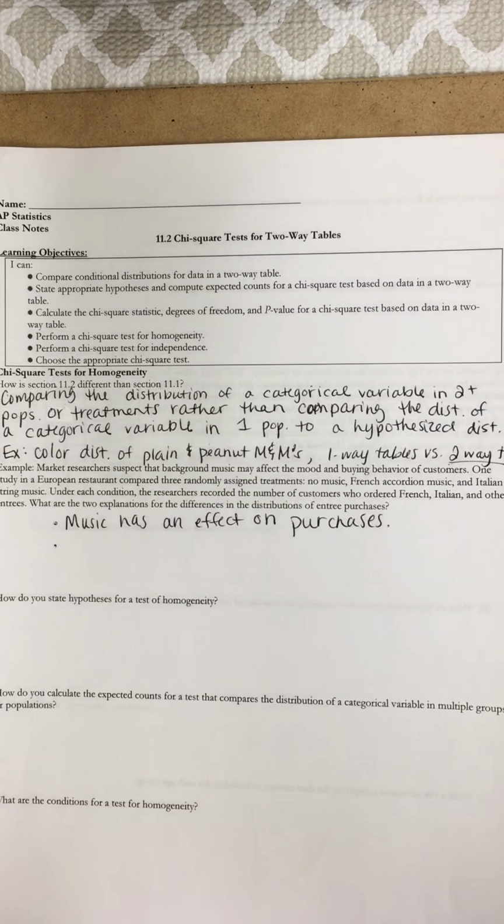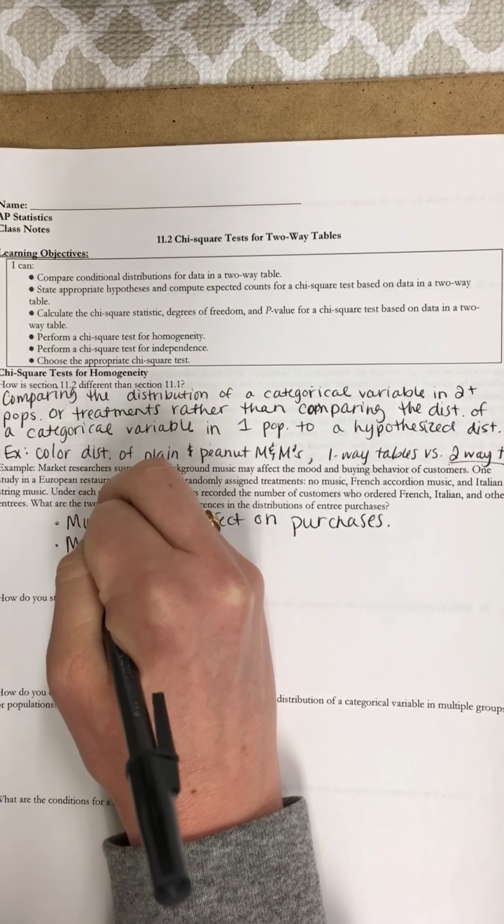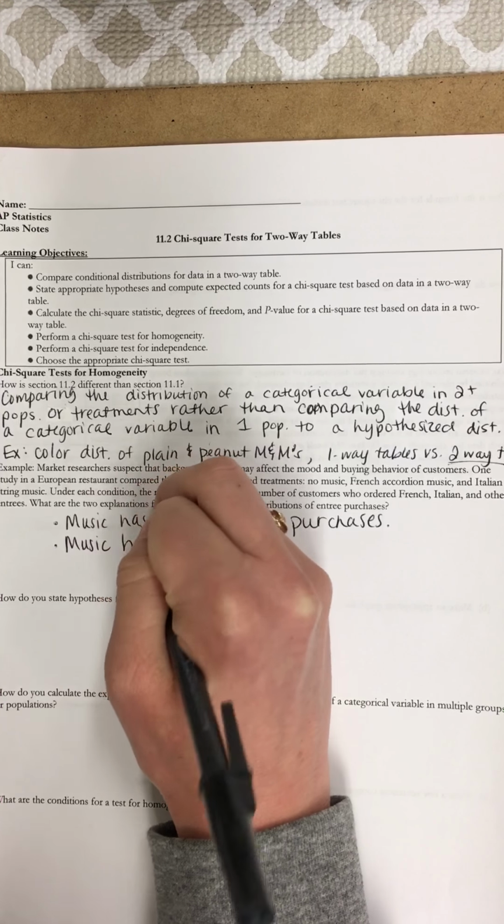Either we're right, or just due to sampling variability, we got a number that was a little bit off from what we thought it would be. Or a lot off.